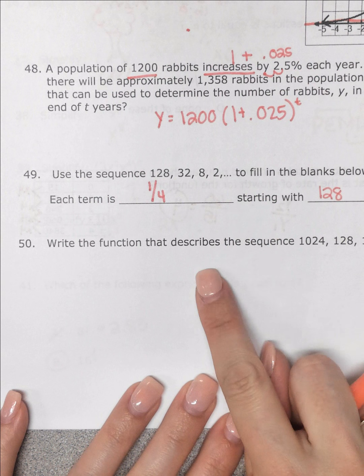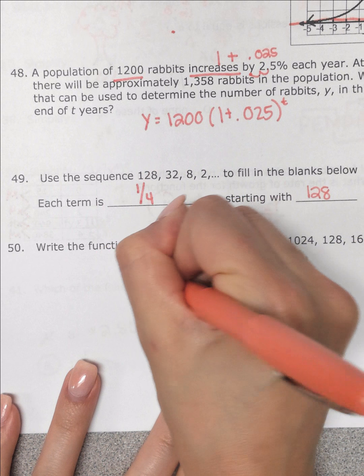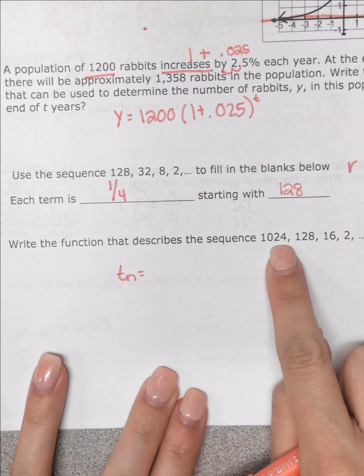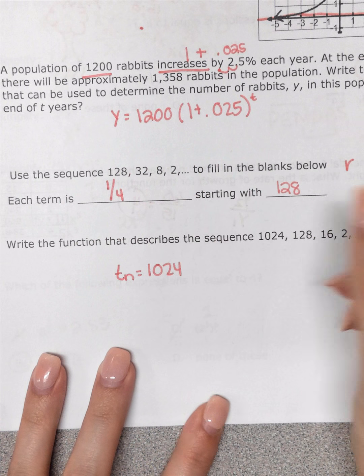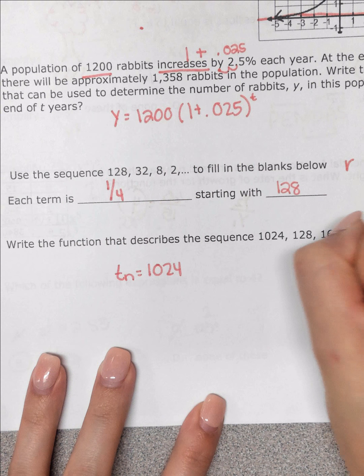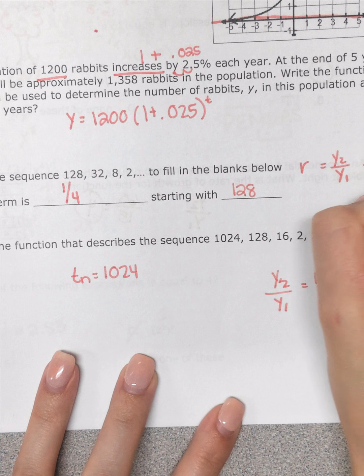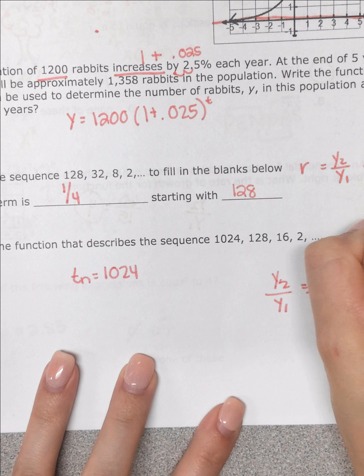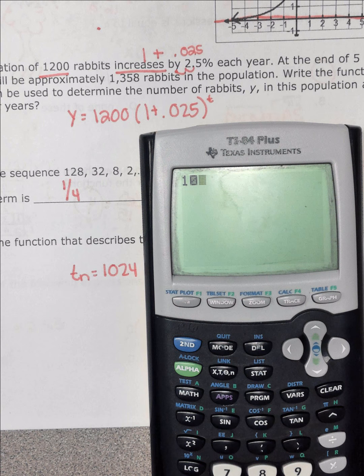Write the function that describes the sequence. So t sub n, it starts at 1024, and I got to find that rate. So y2 divided by y1, so that's 1024 divided by 128. Let's see what that equals. 1024 divided by 128.